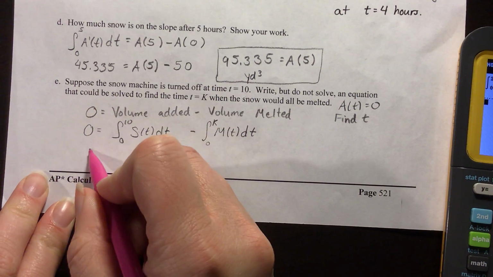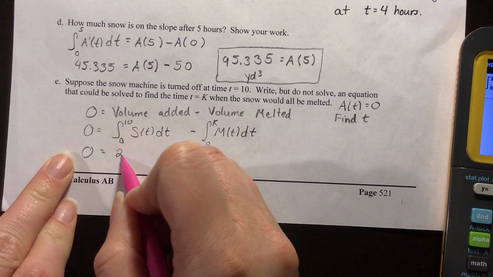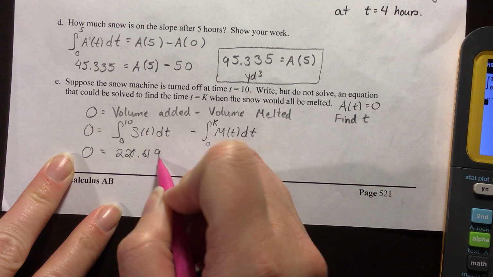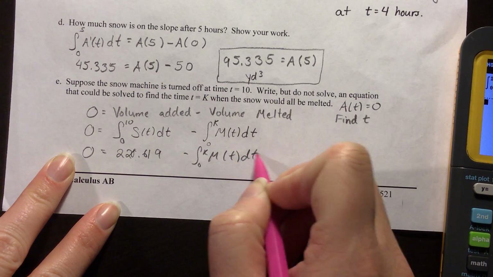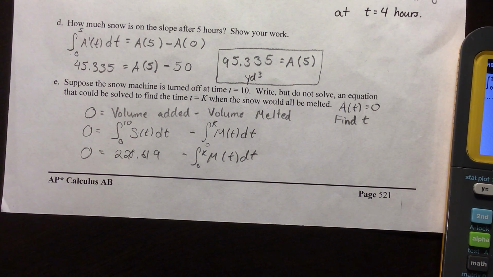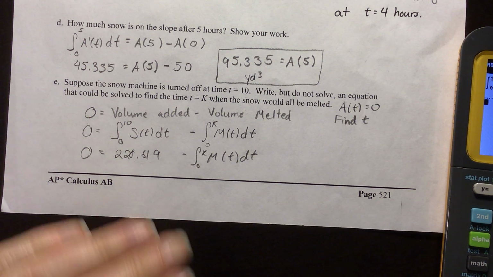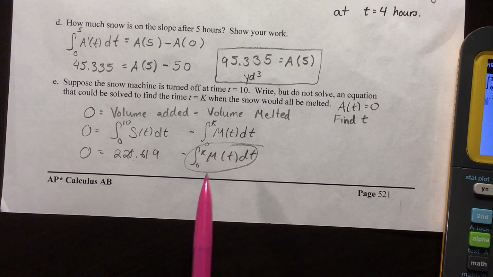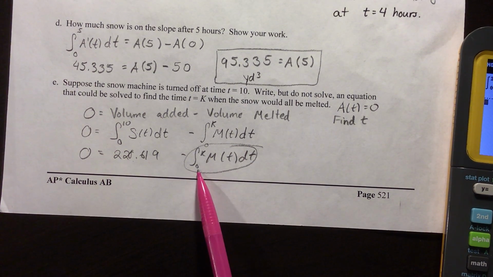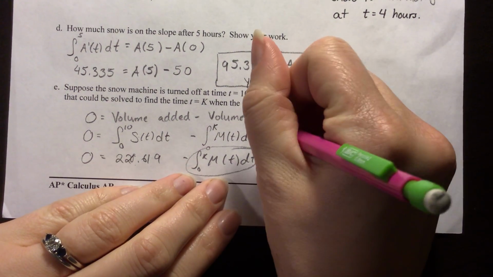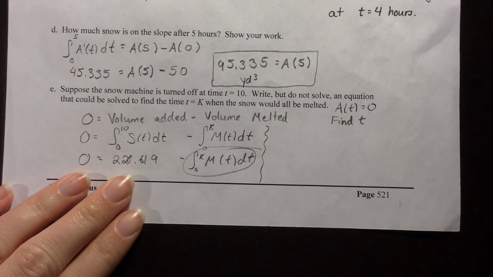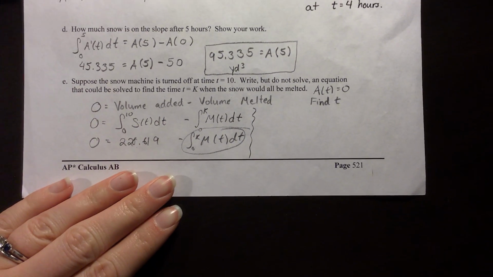I wonder if that's the same as the answer key got. I feel like this would totally work. The answer key goes from 10 to k, which is not exactly what this says. Let's do this a different way and see if we get the same type of thing.